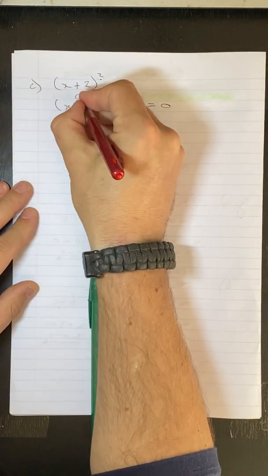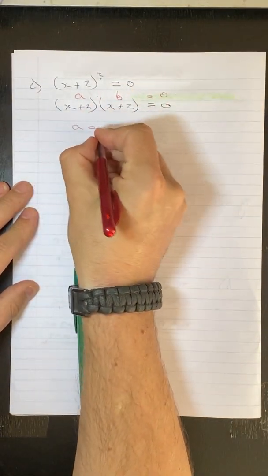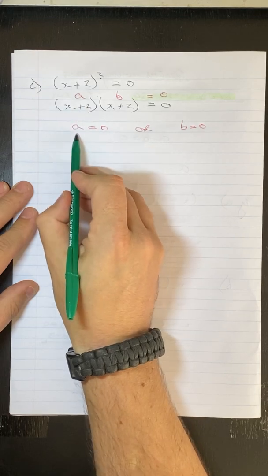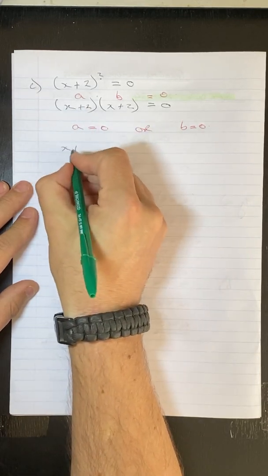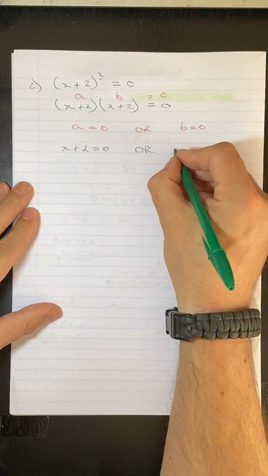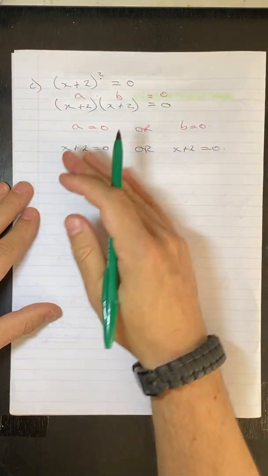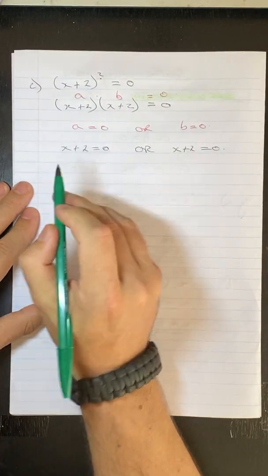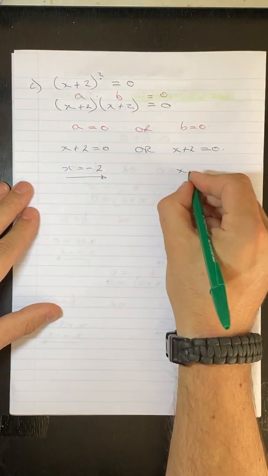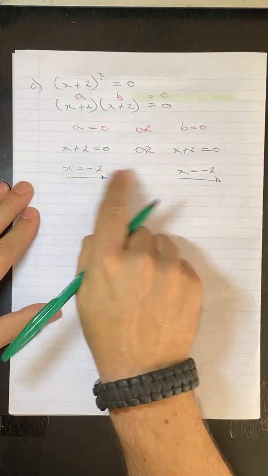Okay, so we have this product of A times B equals 0. So we have A is equal to 0 or B is equal to 0. So what is our A in this case? It's x plus 2 equals 0, or what's our B in this case? x plus 2 equals 0. Okay, don't worry that they're both the same. We're going to solve them individually. So take that to the other side, and we get x is equal to minus 2. Take that to the other side, and we get x is equal to minus 2. Don't worry that they're the same. Just do it like this, okay? And we have solved.